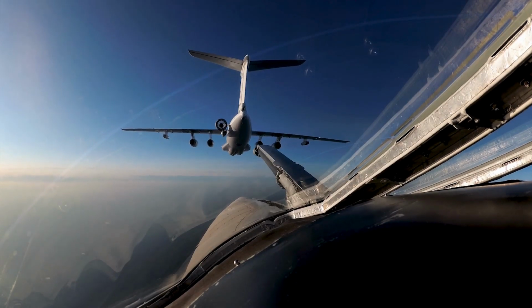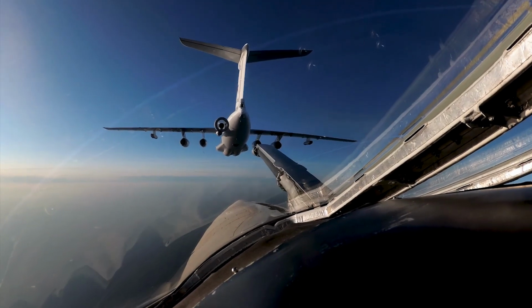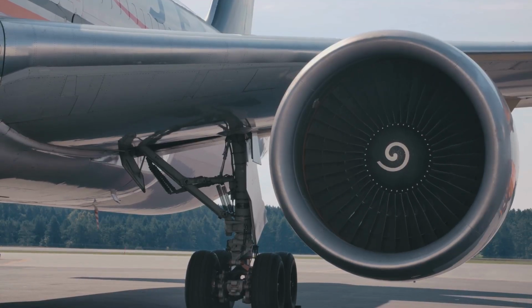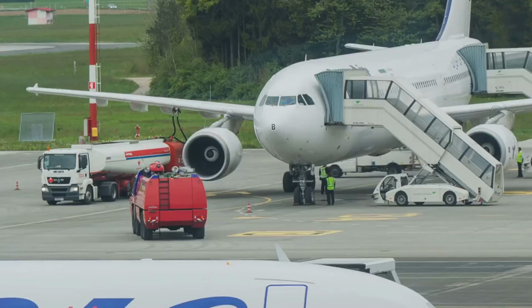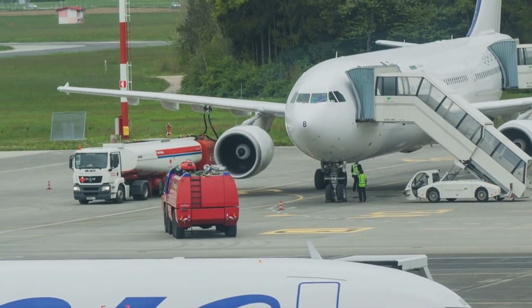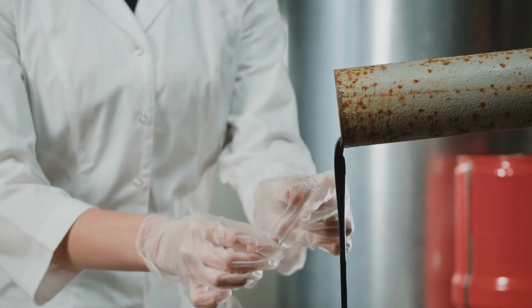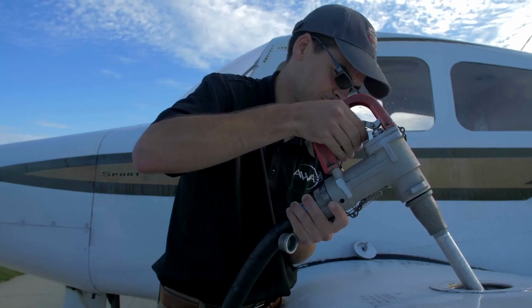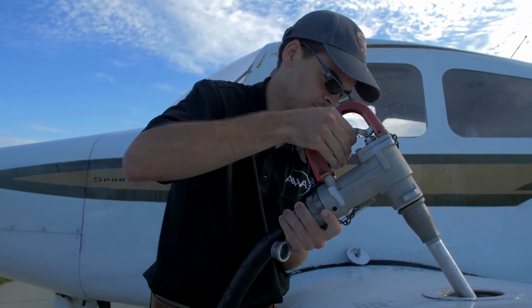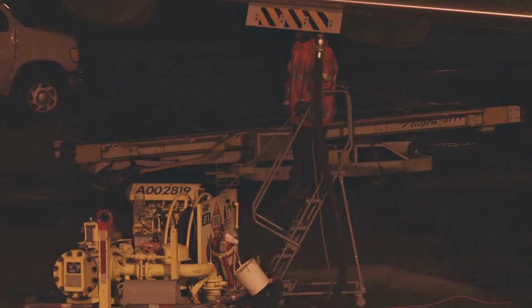Section 4. Fueling the flight, the lifeblood of aviation. Engines, like all machines that do work, need energy. For aircraft engines, this energy comes from fuel. Aviation fuel is a very special concoction. For jet engines, we use highly refined kerosene. These fuels are commonly known by names like Jet A or Jet A1.